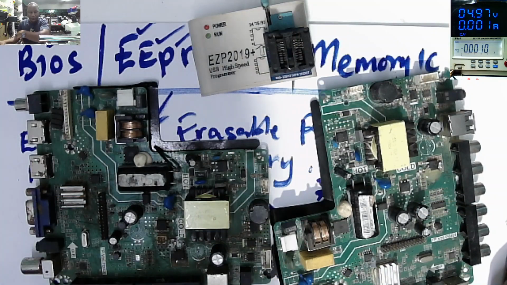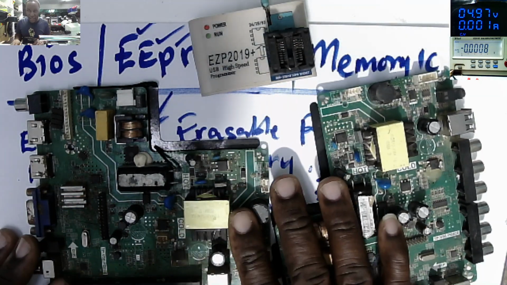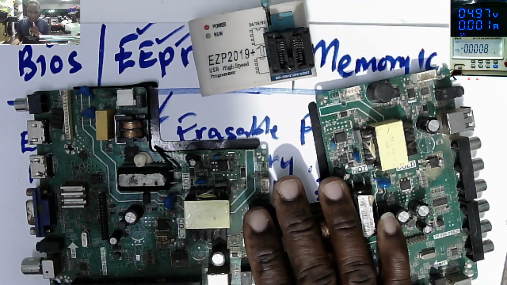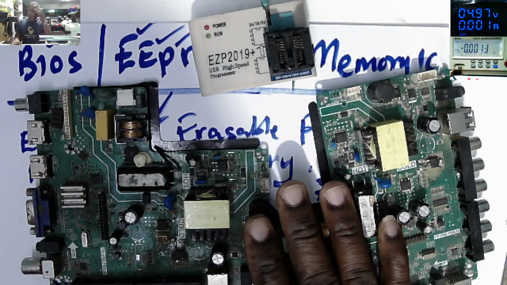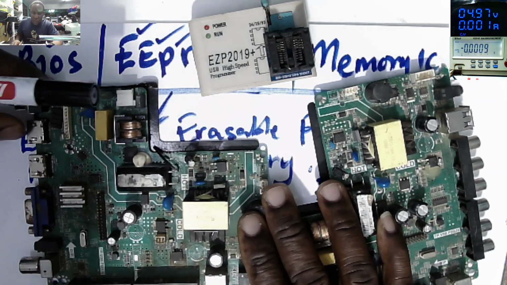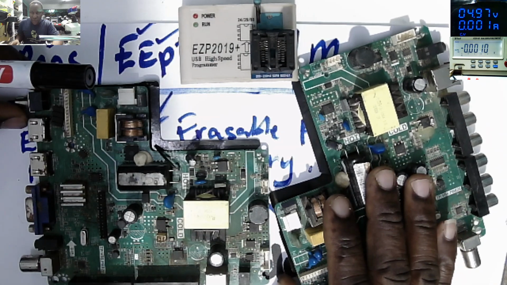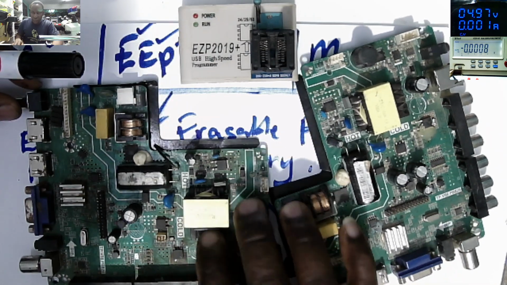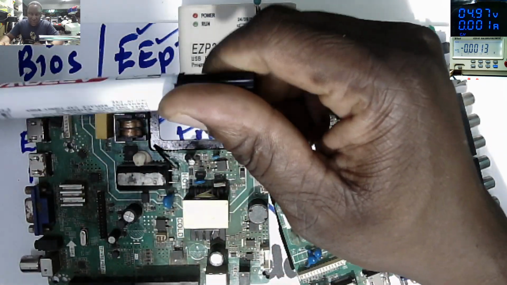So that's the thing. I think you are answered. Not everyone has got a spare, so it's very necessary to reprogram the chip.